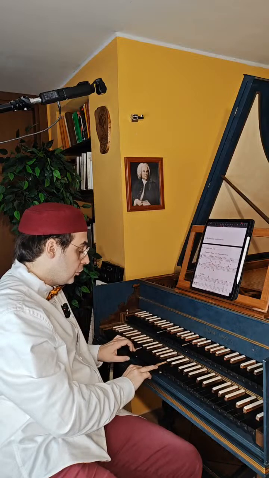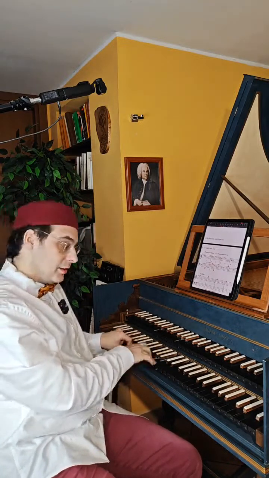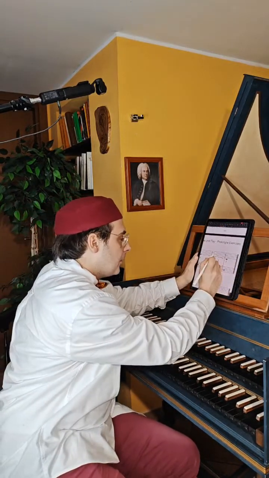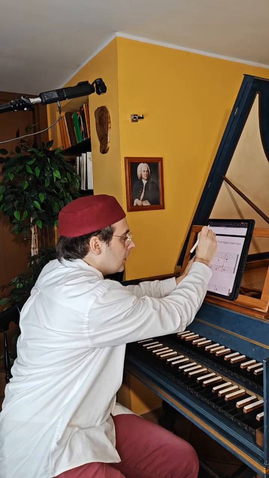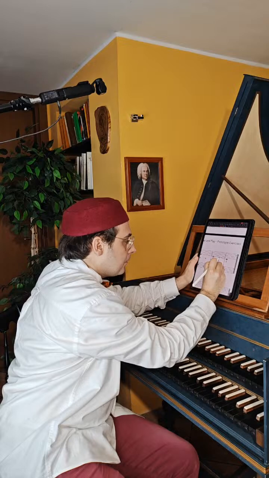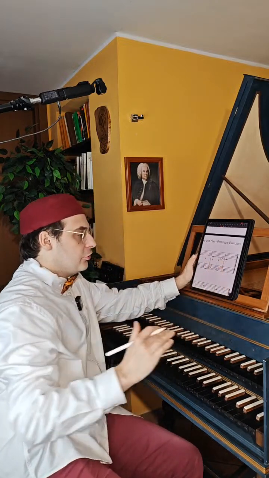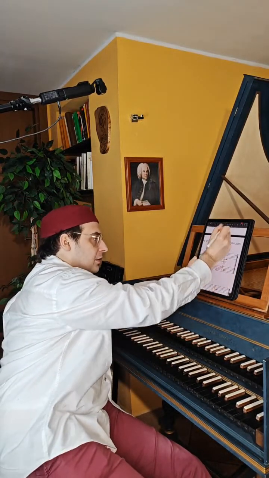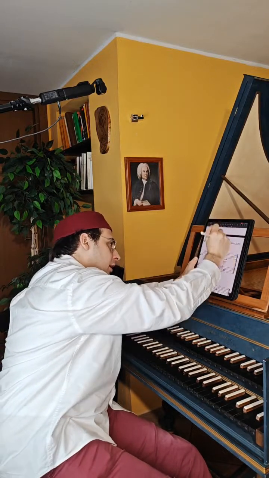But pay attention that if you do the same thing here, you get parallel octaves. Why? Because if you move down this way, you have these parallel octaves. So you have two possibilities. One, you change the figuration on the very end to the other one.